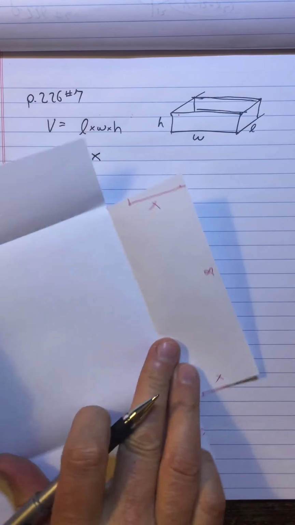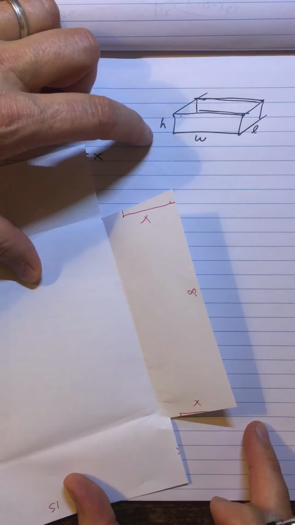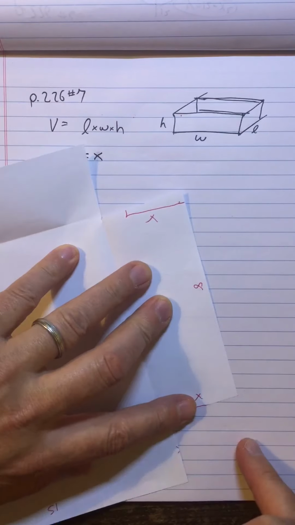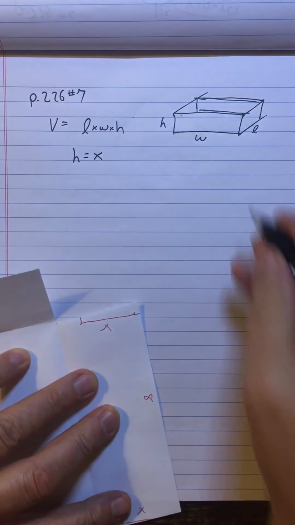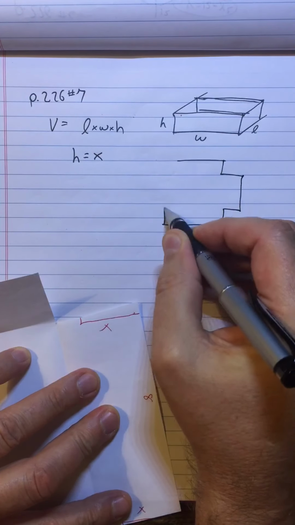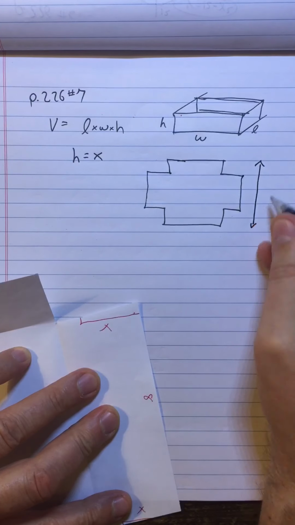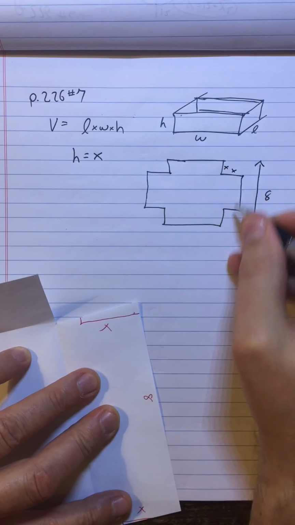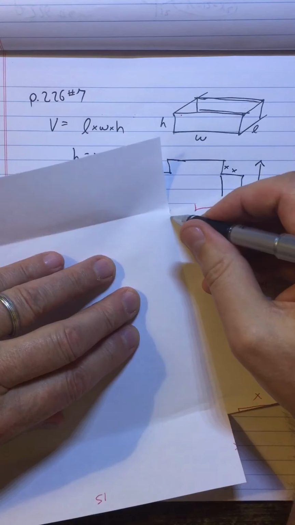So this box was 8 centimeters wide before I cut off the 2 pieces. Now each piece was of length x. So if I draw this out here, this distance was 8, but I cut off x from every corner. So how long is the actual bottom of the box?